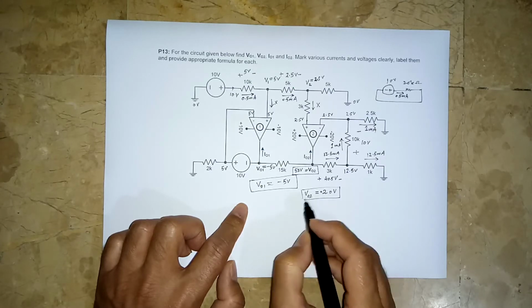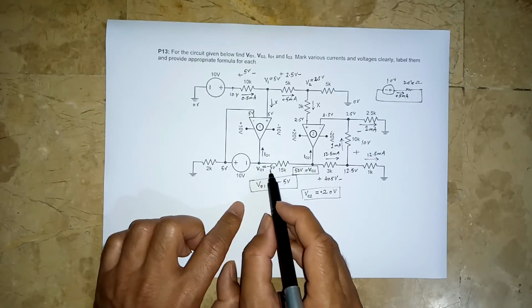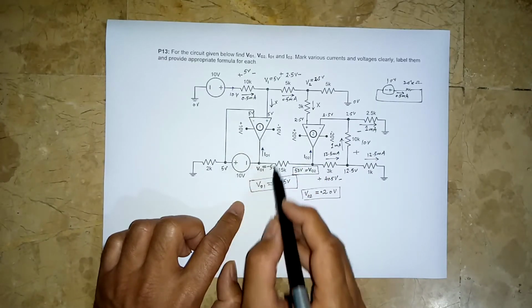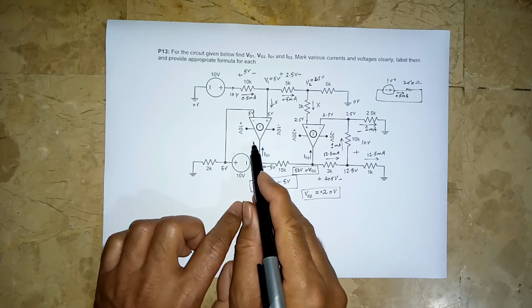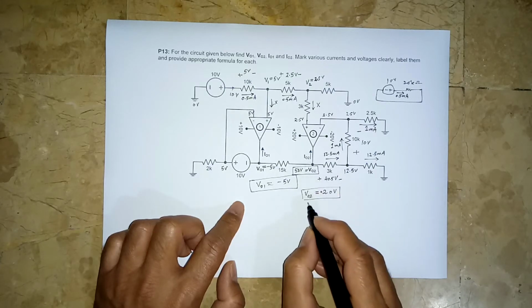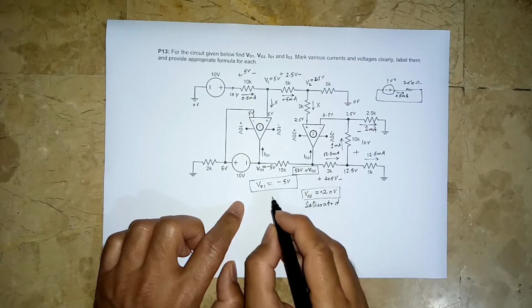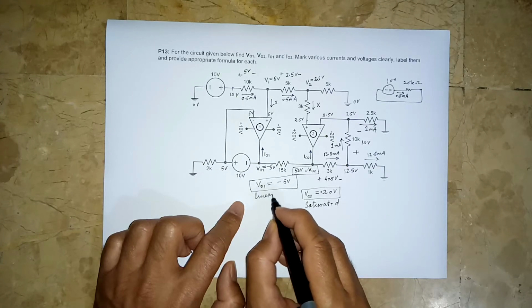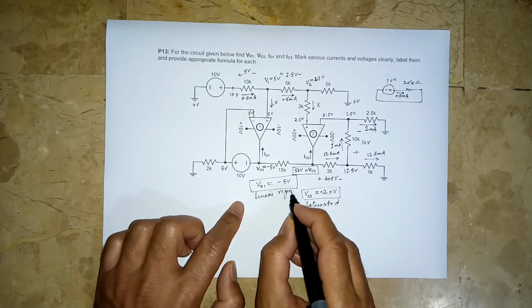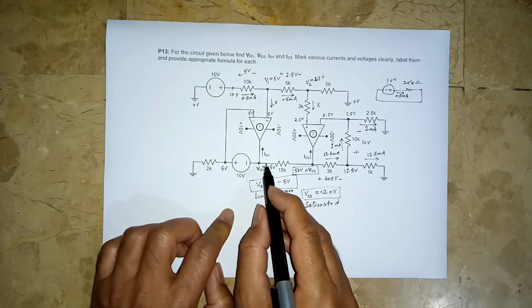So you see, if the supply voltages are given, you have to be very careful about this. Look at this, minus 5 volts, it's still in this range. So this is okay, this is operating in the linear region, but this is not operating in the linear region, it is saturated. And this is in the linear region. So while we have found VO1 and VO2, we still have to find IO1.